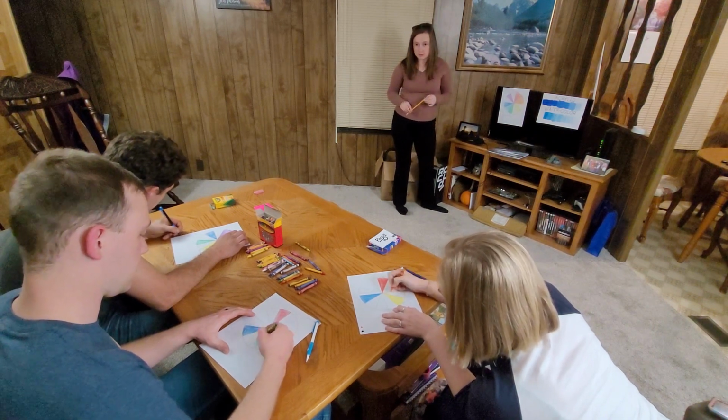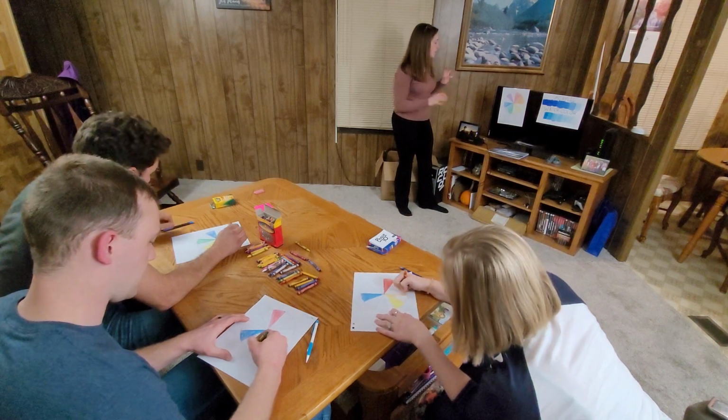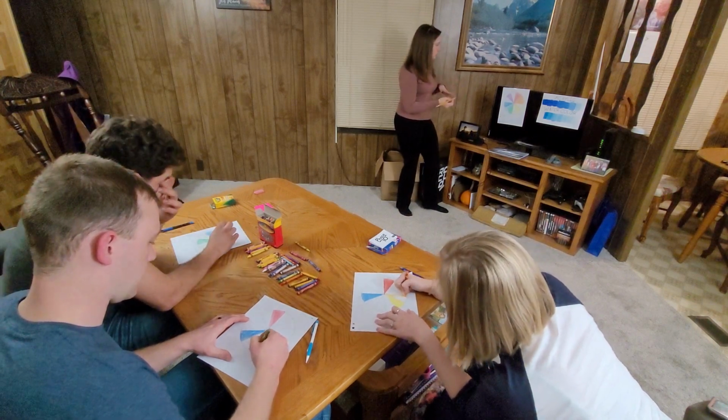They take up about half of the color wheel each.